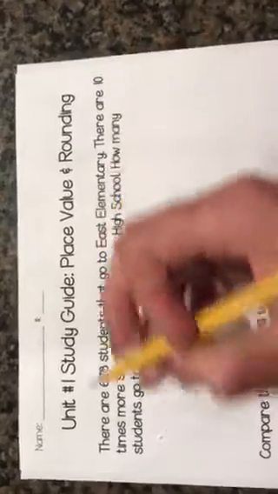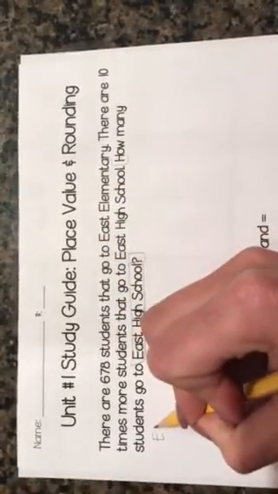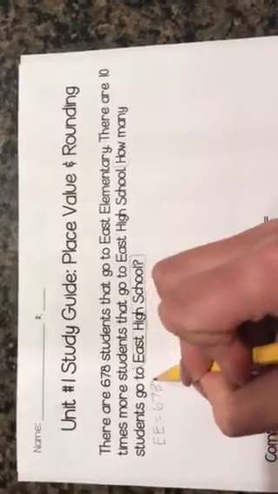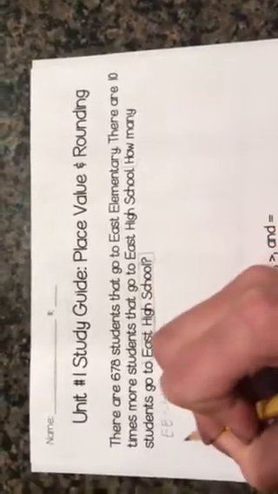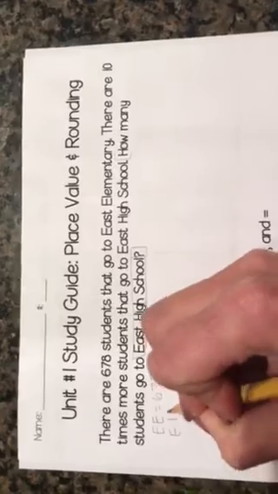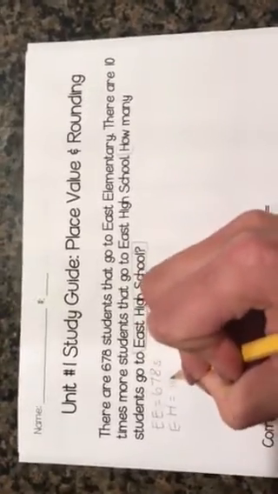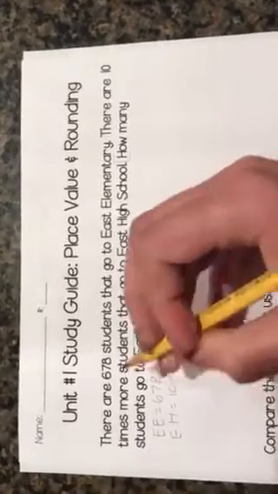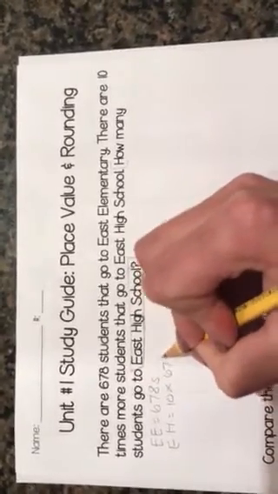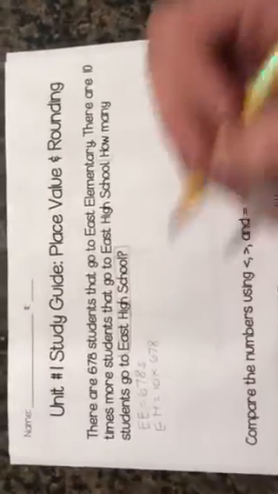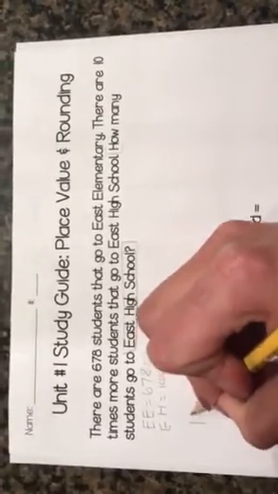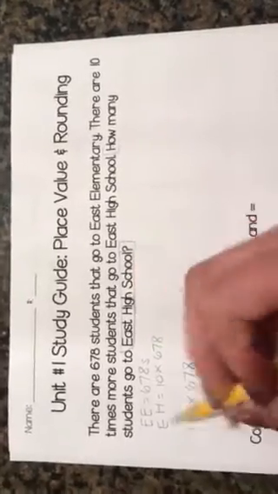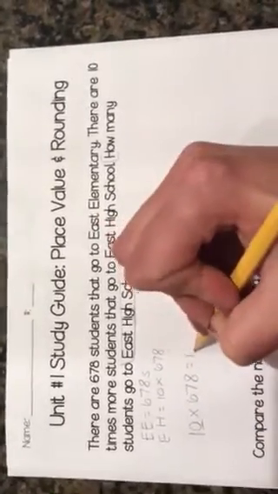I know East Elementary, I'm going to put East Elementary, has 678 students. And I know East High School has 10 times as many as East Elementary, which would be 10 times 678. I could do that problem 10 times 678, and I know that that 0 I add on to the end.